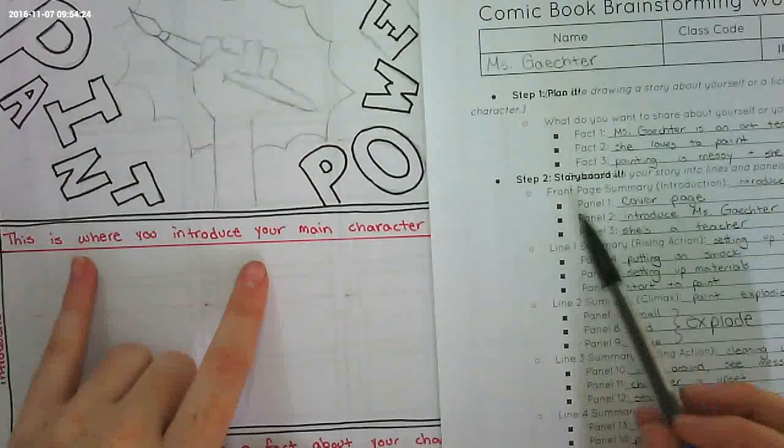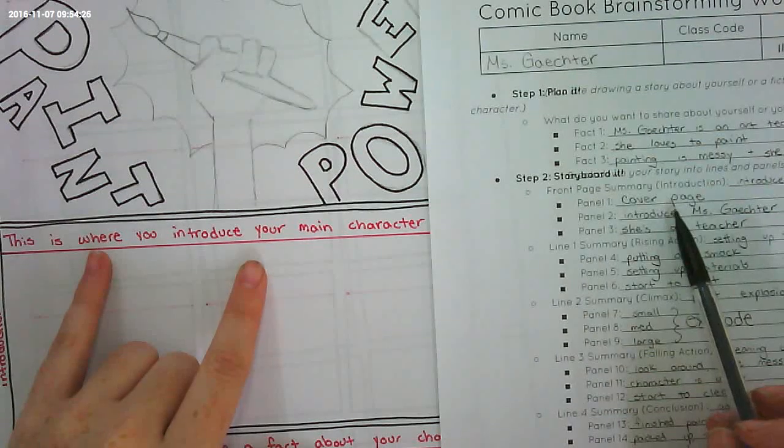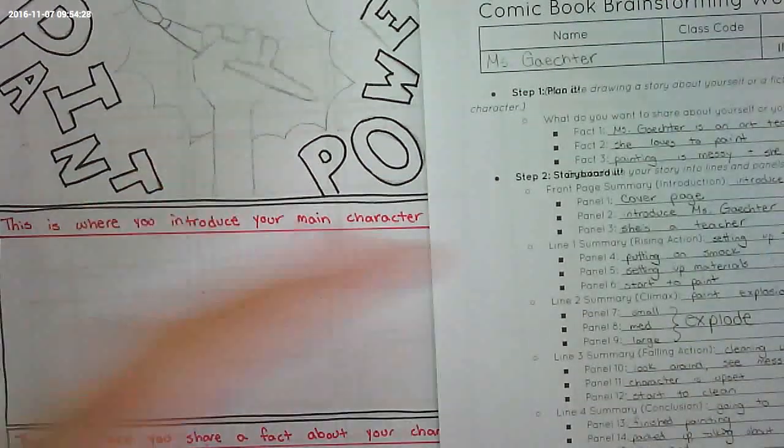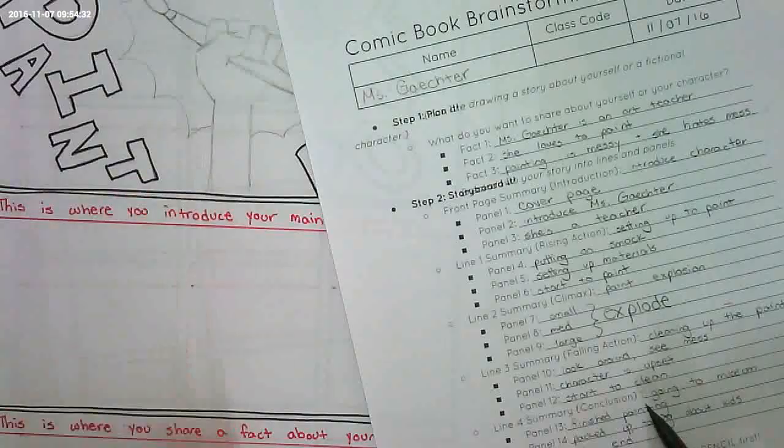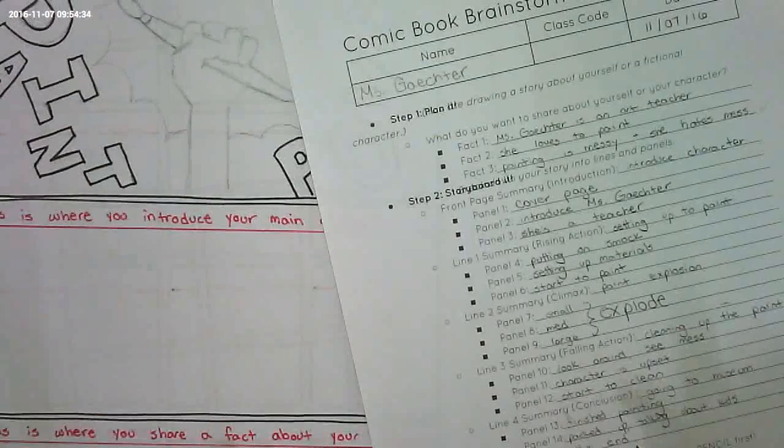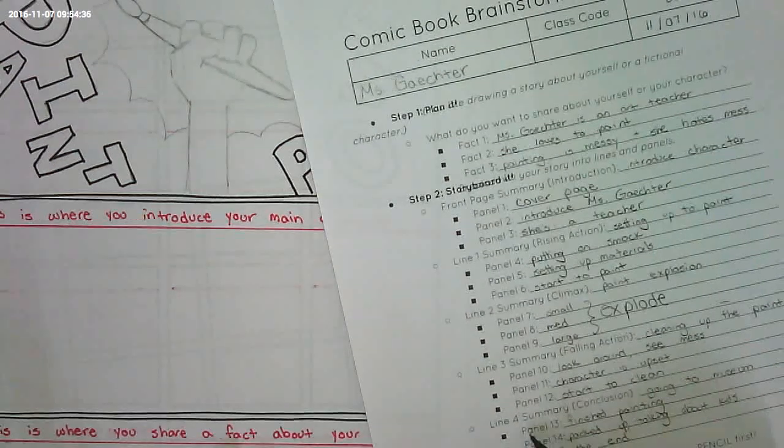And then you can go back and start sketching. That's what I've started here. I've only started on my cover panel. Once I do that, I'm going to go through all the panels and use the notes that I took on my worksheet to tell me what I need to be drawing and what's happening in the story on that panel.